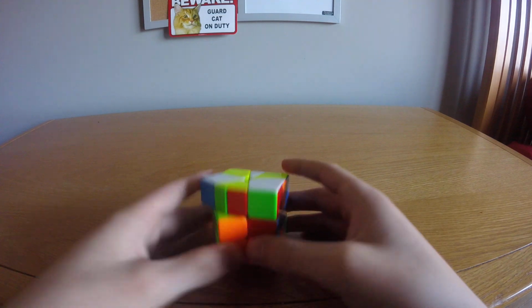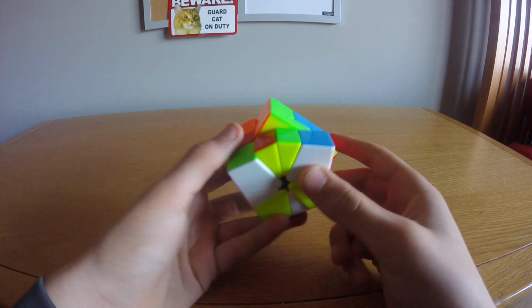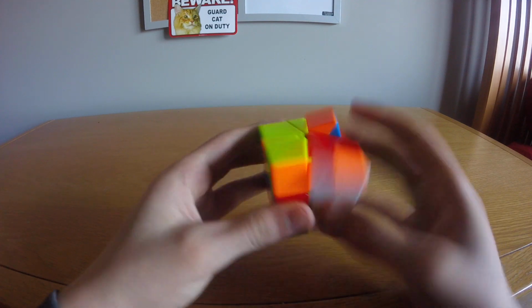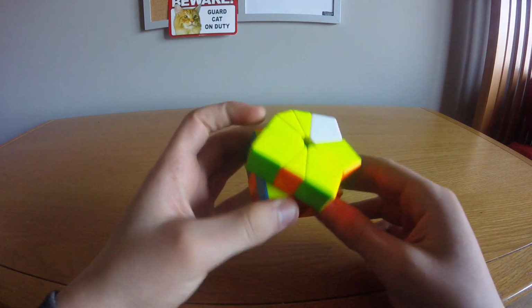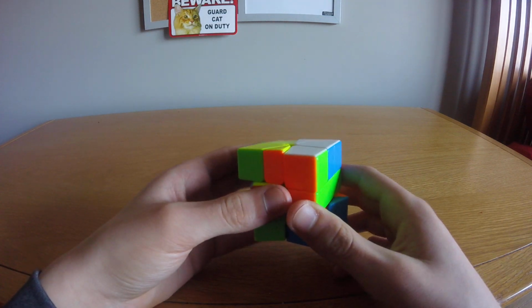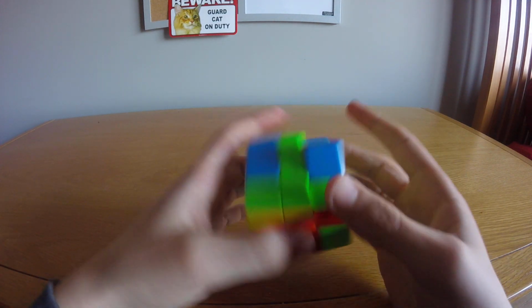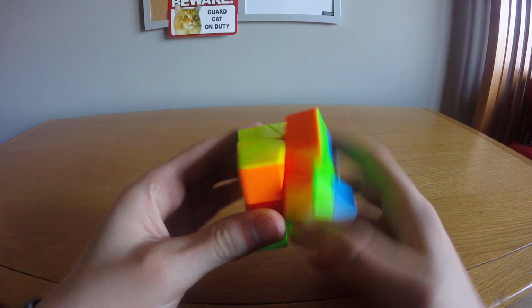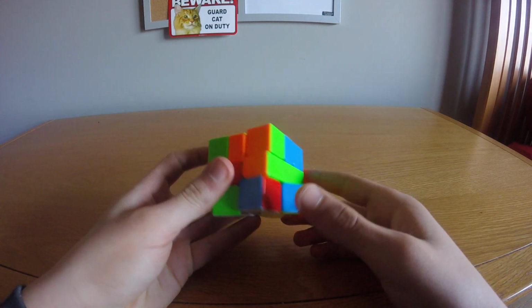So for the mirror, again, just like the other case, you're just going to pair up the pair with an L like that, and then build it in front if it's even, and in back if it's odd, just like normal.